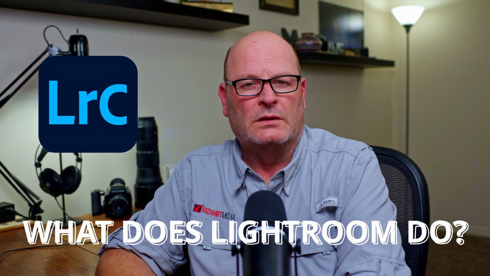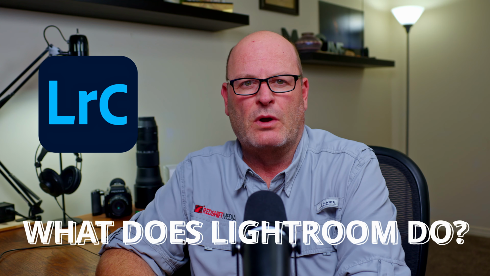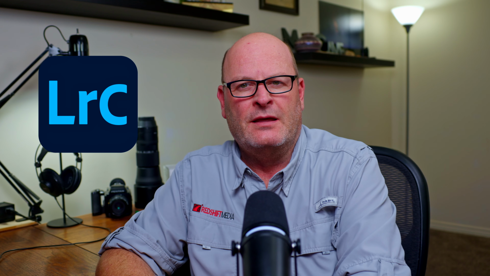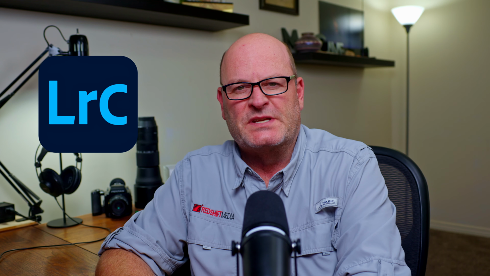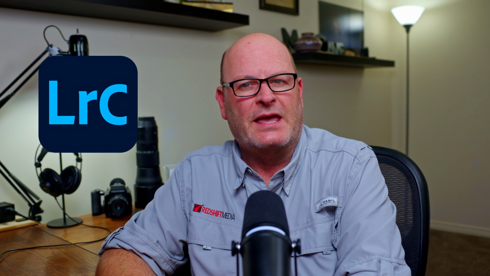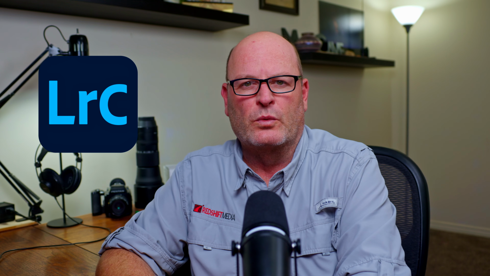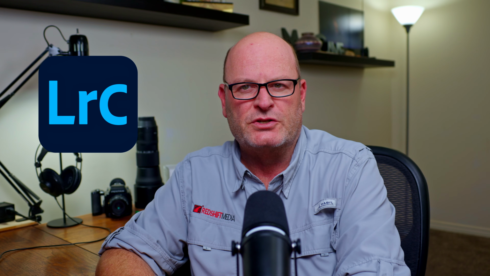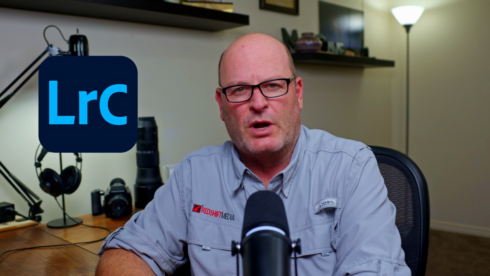At its core, Lightroom is Adobe's answer to processing RAW files that come out of cameras. Think of Lightroom and these other programs as digital darkrooms. Raw image processing is like taking a film negative, that is the original, unedited version of a picture, and making it into a finished product.